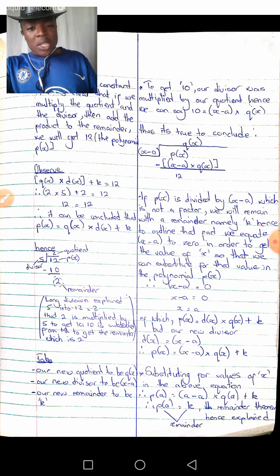So if px is divided by x minus a, which is not a factor, we will remain with a remainder. Now, the remainder theorem: if we divide a certain number by something that is not its factor, we are bound to get a remainder, which is namely K.